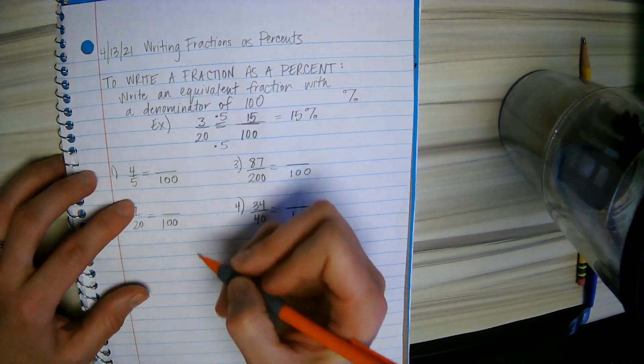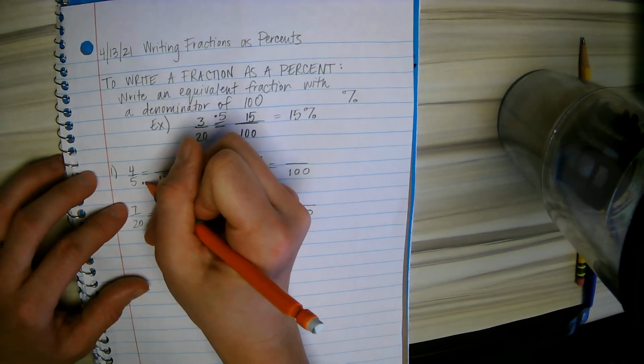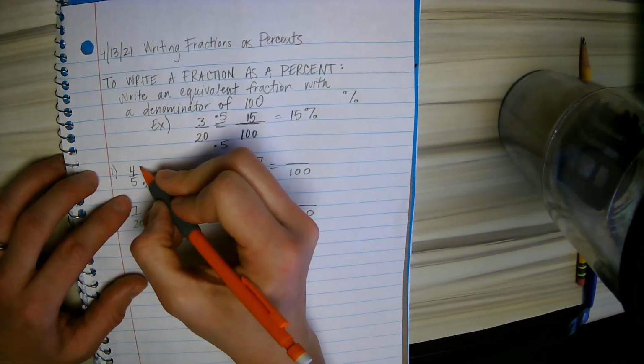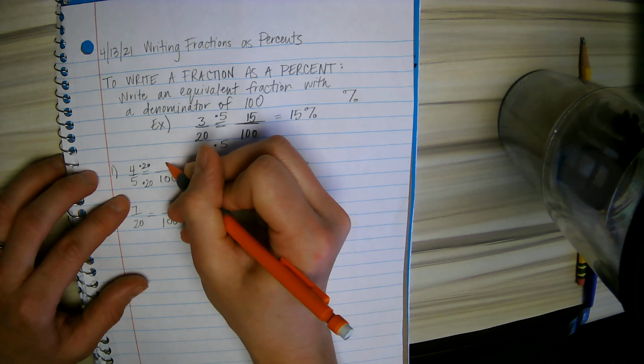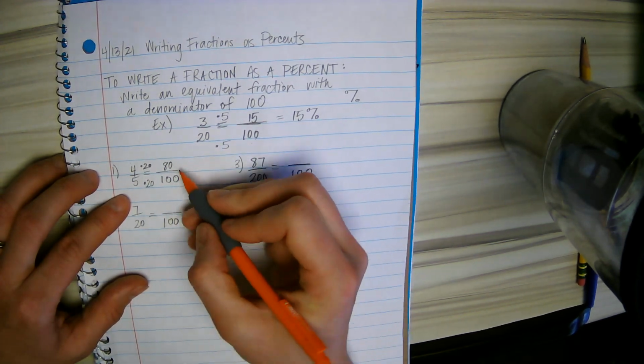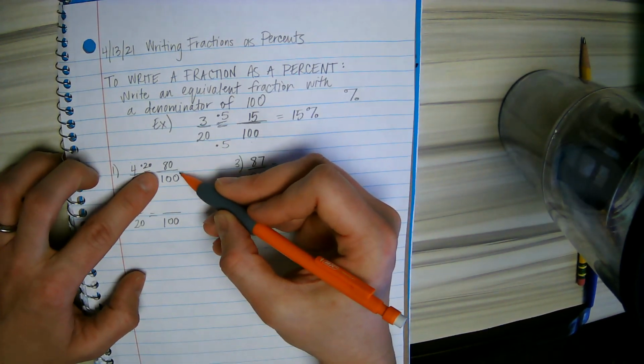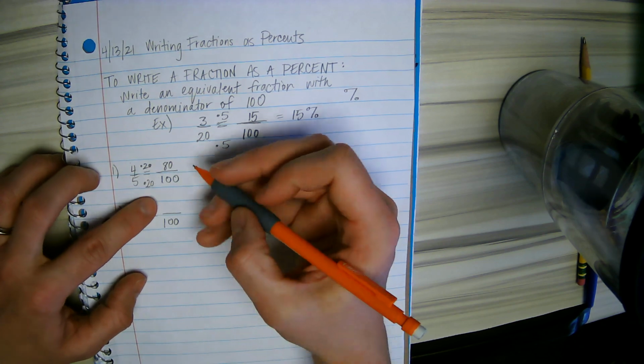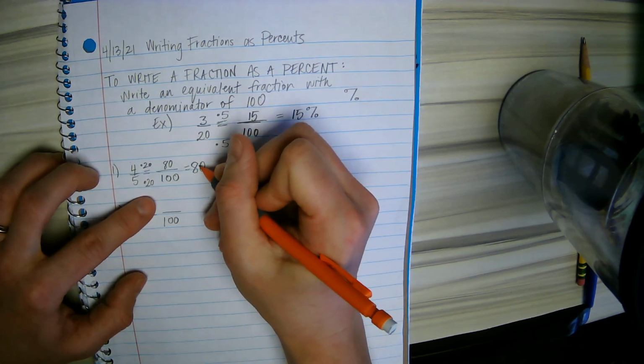So from 5 to 100, we would have to multiply by 20. So we're going to multiply the 4 by 20. Okay, so now we're writing it out of 80 per 100, which is 80%. So we write 80%.